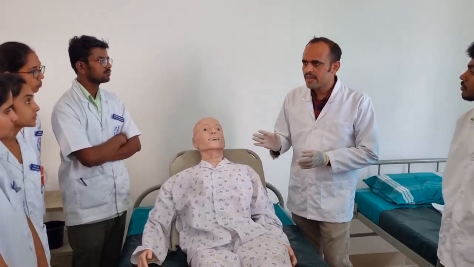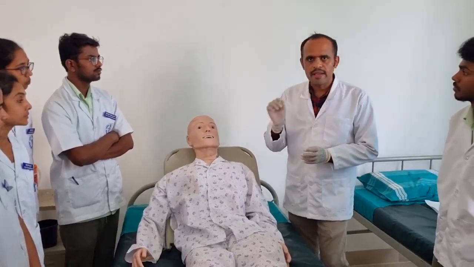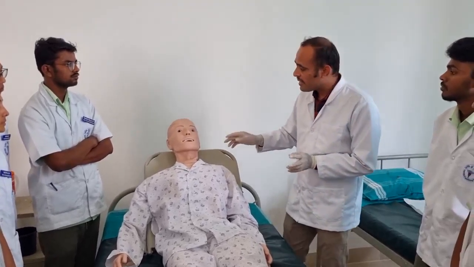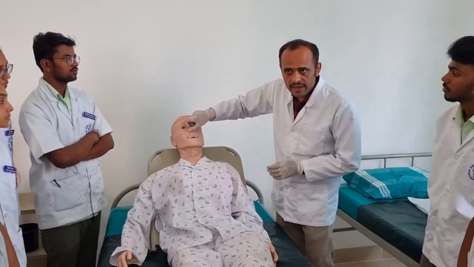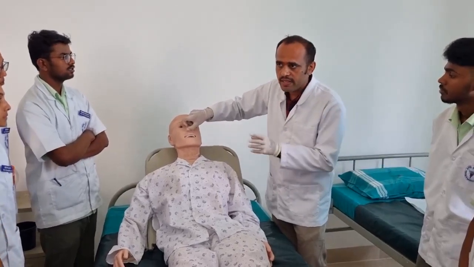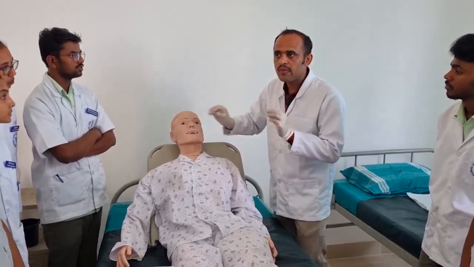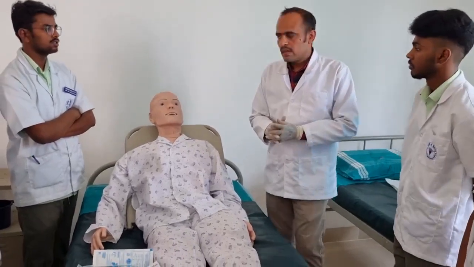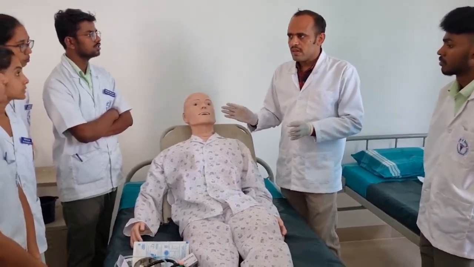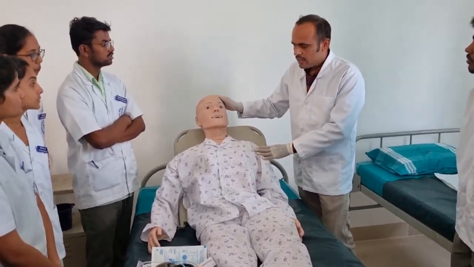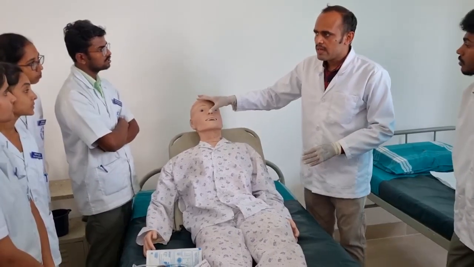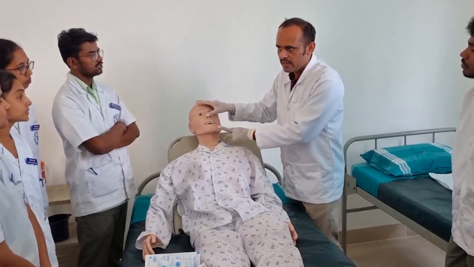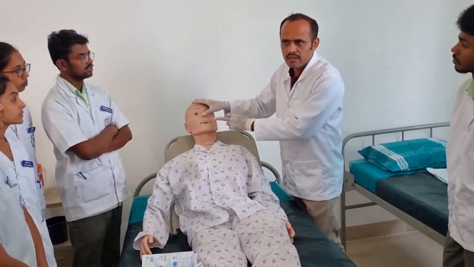We have to keep in mind that before inserting the NG tube into the nostrils, we have to check whether there is any deviated nasal septum or nasal polyp. If there is a nasal polyp and we insert the NG tube, there may be chances of bleeding.